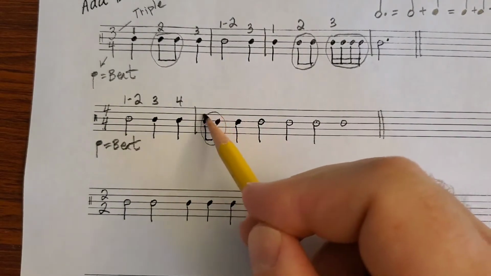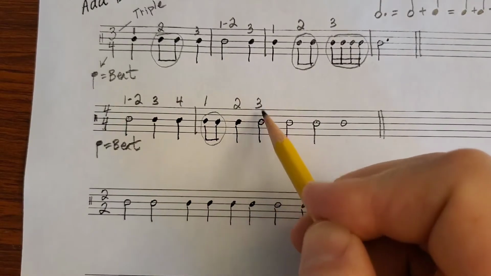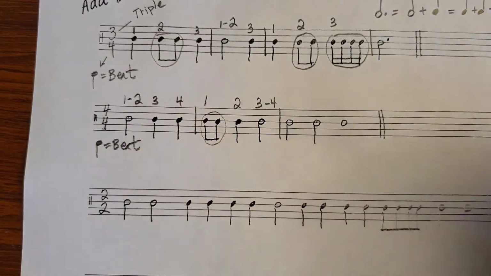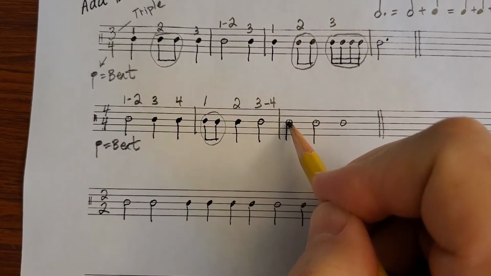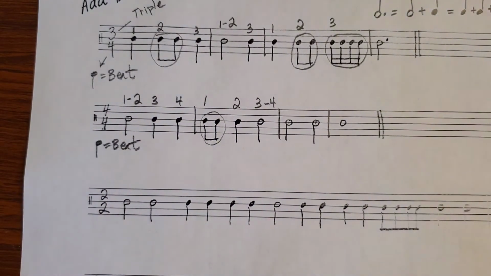2 8th notes equal a quarter note, so that's beat 1. Here's beat 2, and then a half note is 2 quarter notes, so beats 3 and 4, bar line. 1, 2, 3, 4, and then the whole note gets 4 counts.